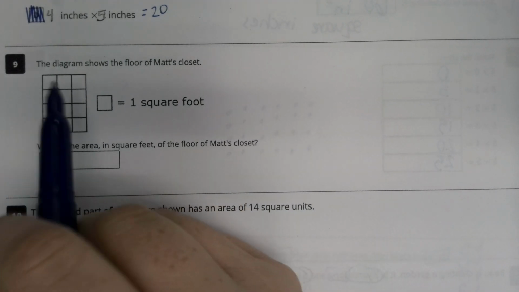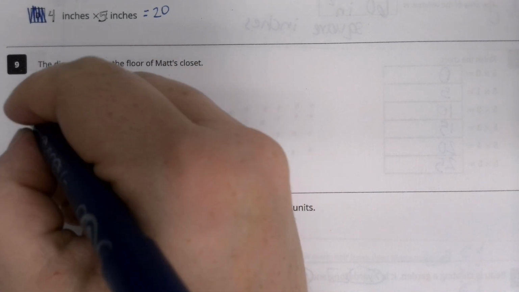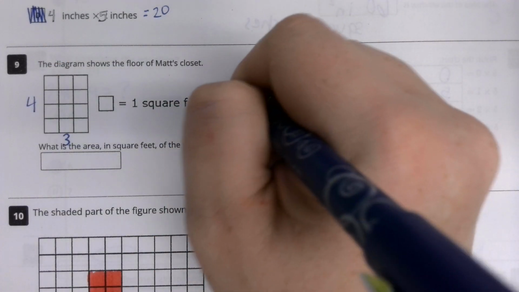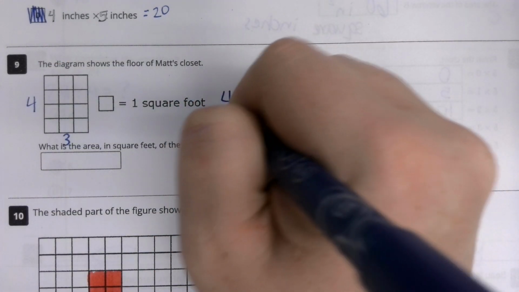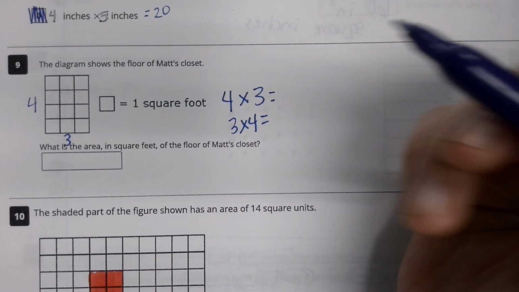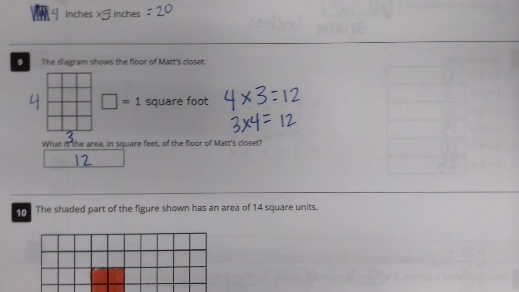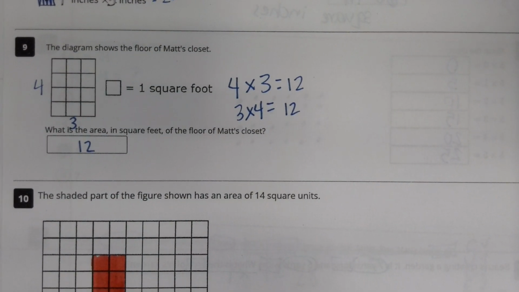Okay, so here it says the diagram shows the floor of Matt's closet. That 1 square is equal to 1 square foot. What is the area in square feet of the floor of Matt's closet? So here you could do, here's 3, here's 4. So you could do 4 times 3 or 3 times 4. You could count the boxes, the squares, whichever way you want to do it, that's fine. But we do know that that equals 12. And so it would be 12 square feet.